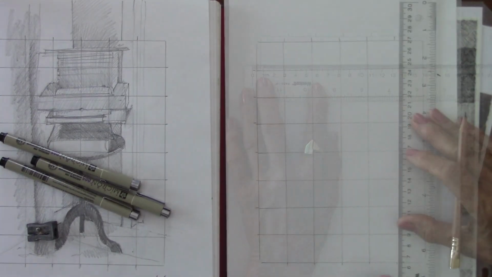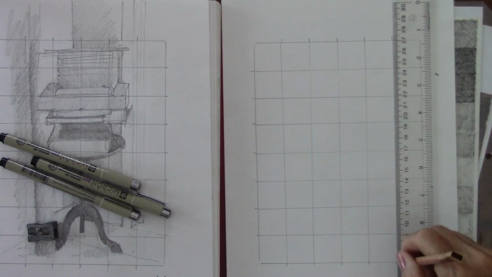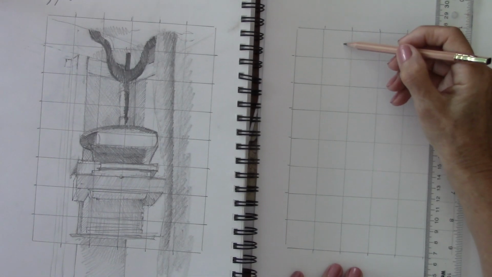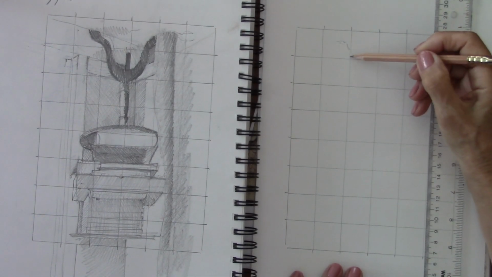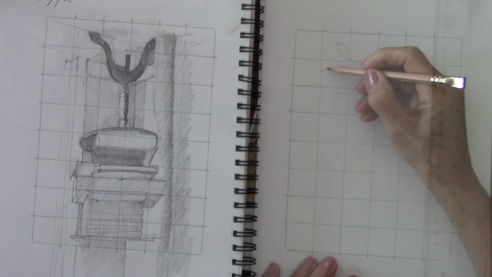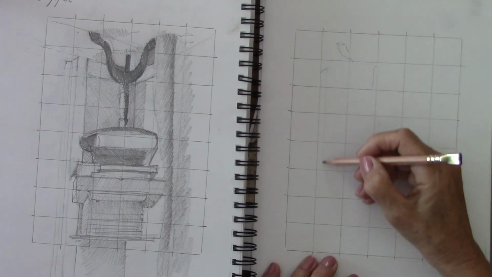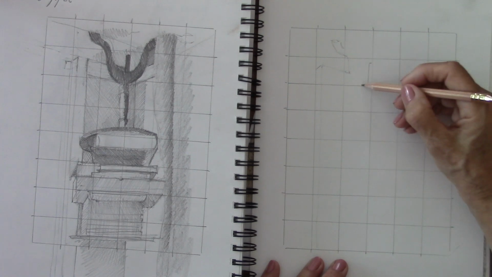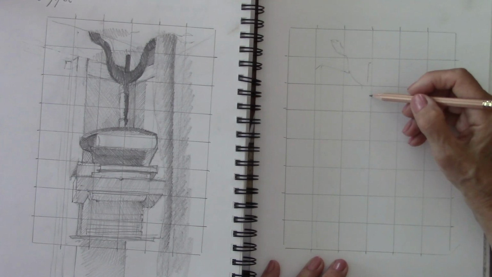divide it. So now on a blank piece of paper, I'm going to divide the same grid as well. I'm going to copy the drawing upside down, which is so easy now because of the 1-inch squares. This is how the old masters copied small drawings onto huge walls.